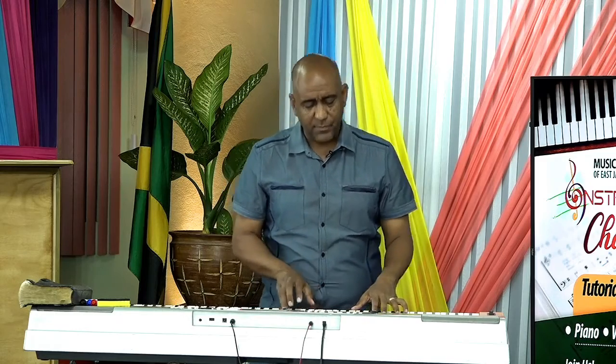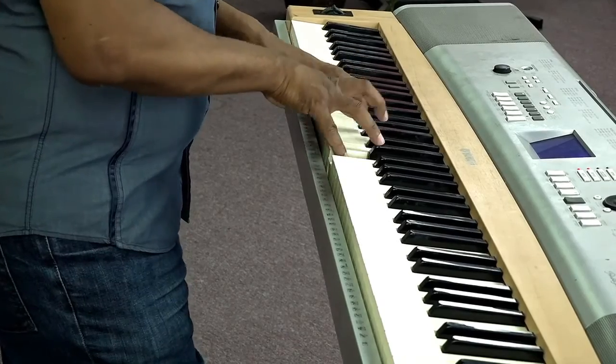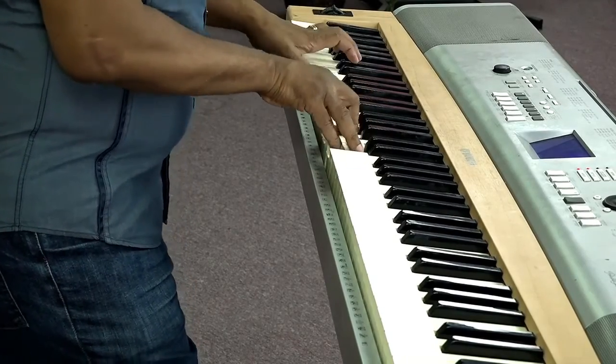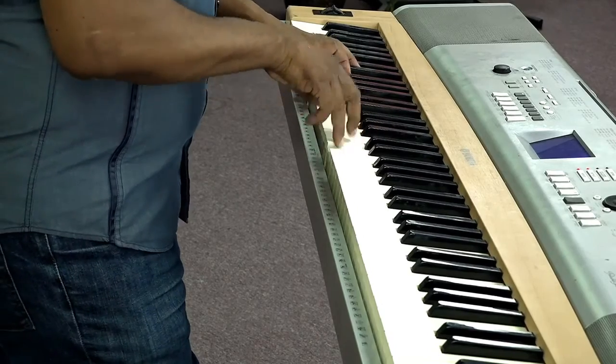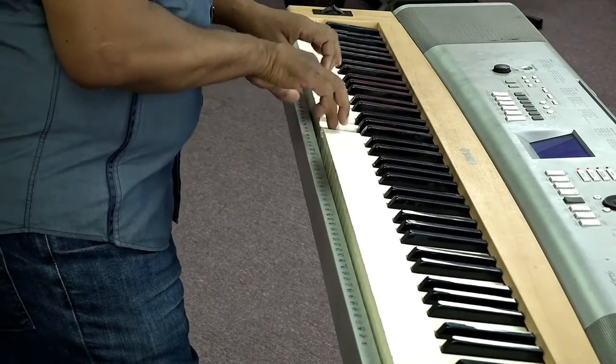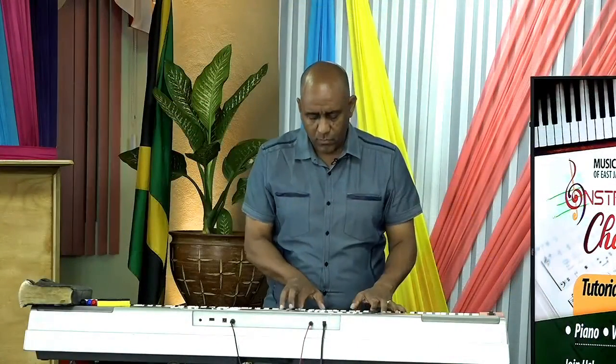So we played it in different keys. And the song that we used was Our God is Awesome. And then we keep changing the keys.